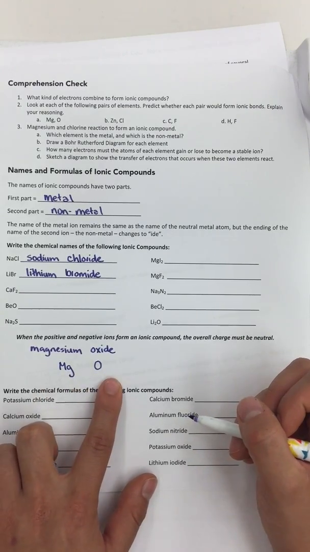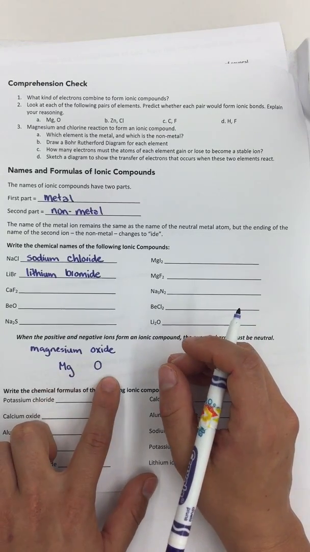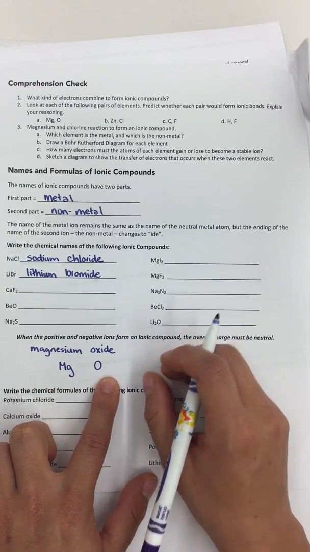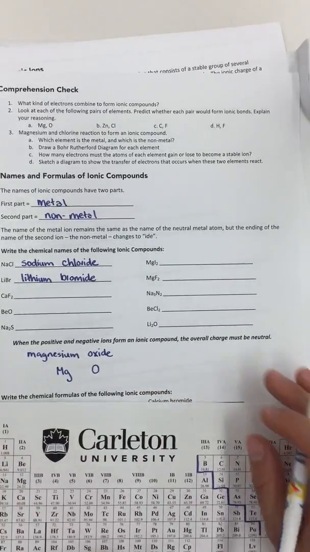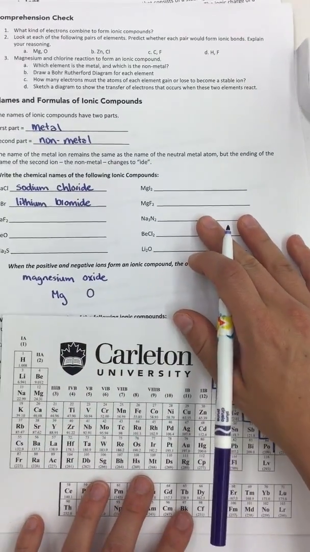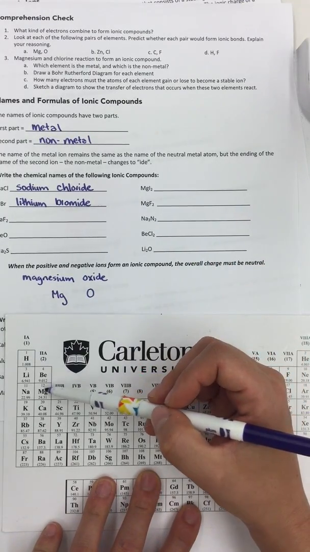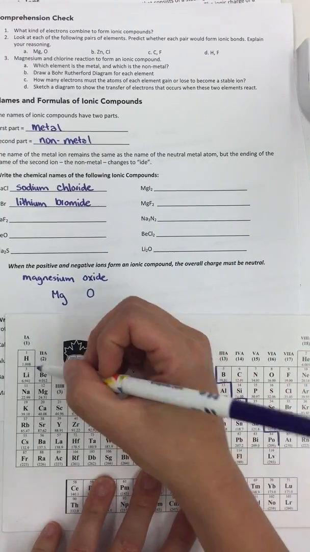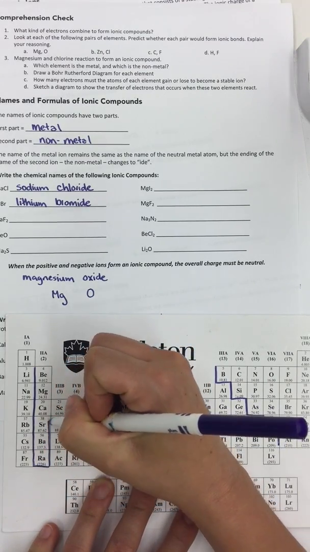Now, in order to write the chemical formula, I first have to determine the charge that each element will have when it becomes an ion. So I have to have a good understanding of the periodic table here and my groups. Magnesium is here. It's in group 2. Do you remember the name of this group?